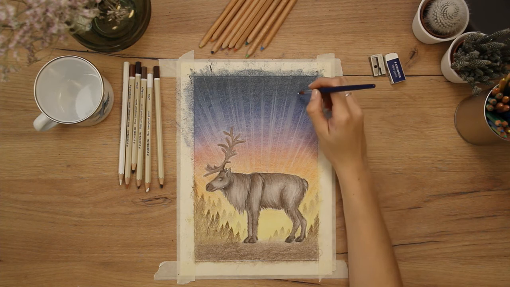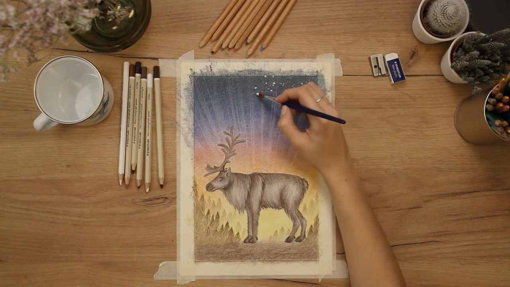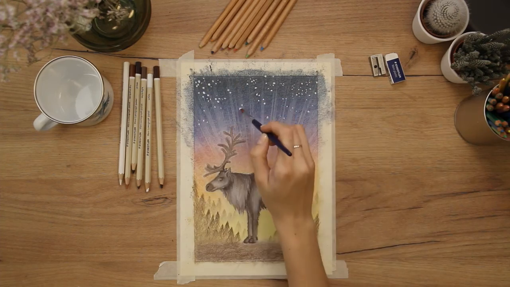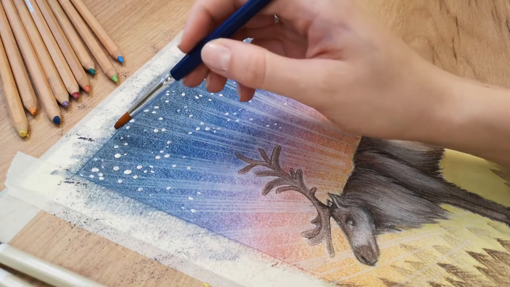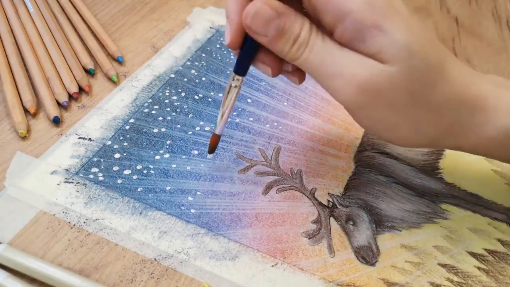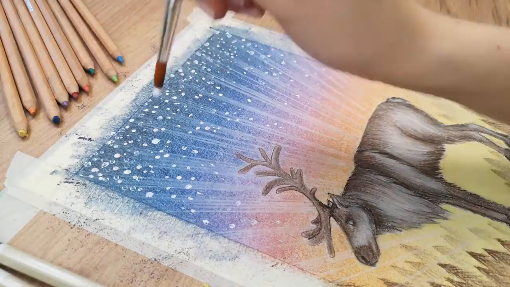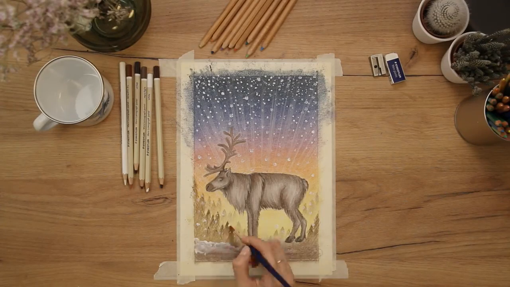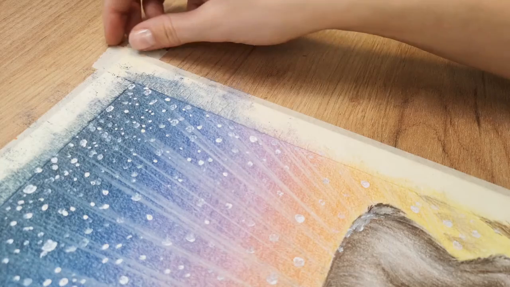Lastly, I'm adding some white acrylic paint to create snow. And last but not least, removing the tape.